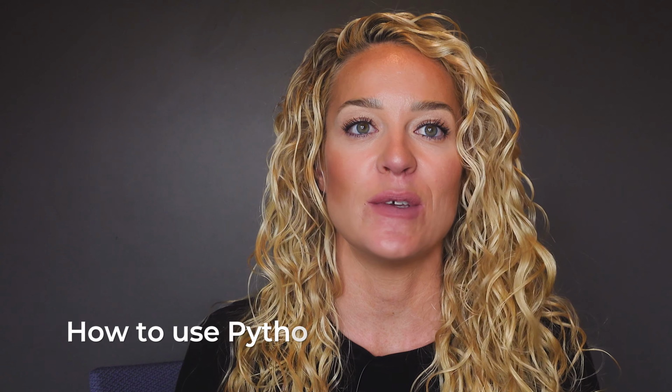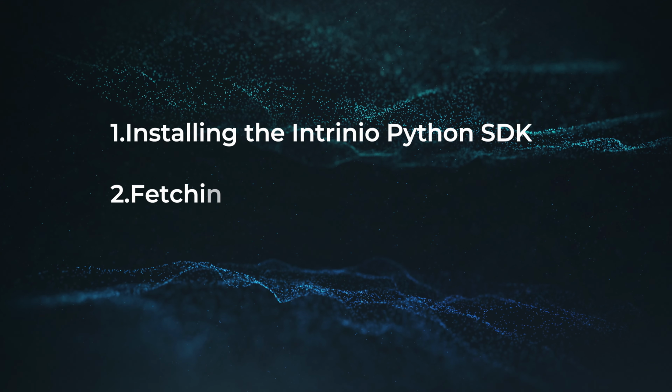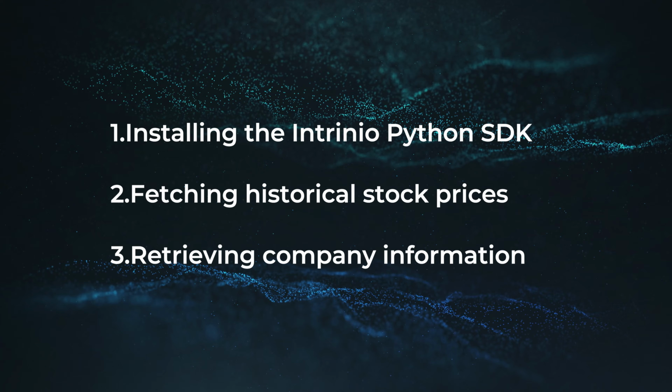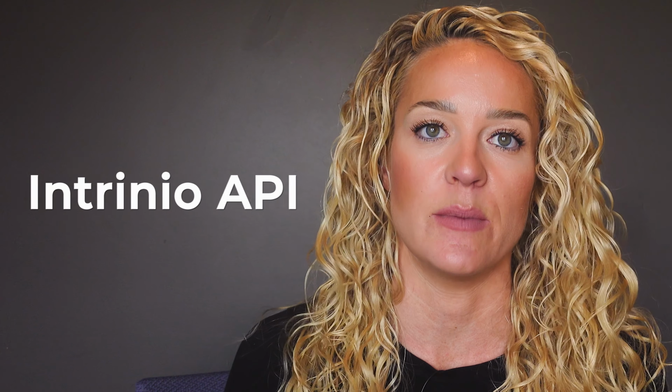Okay, now you know exactly how to use Python and the Intrinio API to fetch financial data into ChatGPT. We covered the basics of installing the Intrinio Python SDK, fetching historical stock prices, and retrieving basic company information. Now, the Intrinio API provides a vast array of financial data, opening up numerous possibilities for analysis and data-driven decision-making. You can further enhance this implementation by exploring other data endpoints offered by the Intrinio API, such as news, financial statements, and economic data. So go ahead and start experimenting with financial data and leverage the power of Python, Intrinio, and ChatGPT to gain valuable insights in the world of finance.